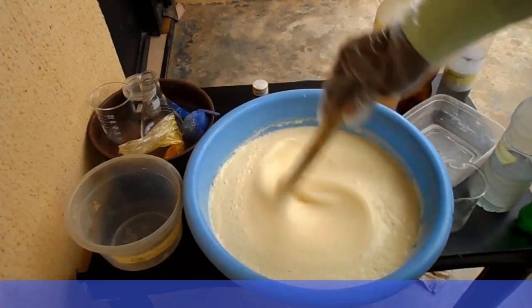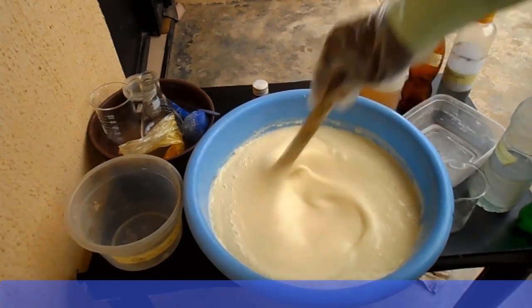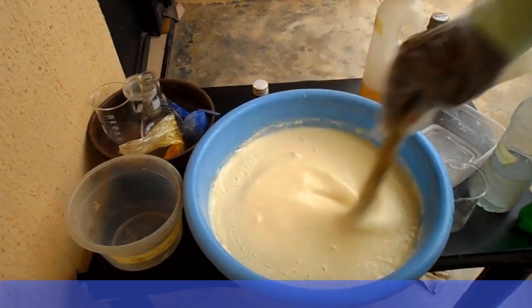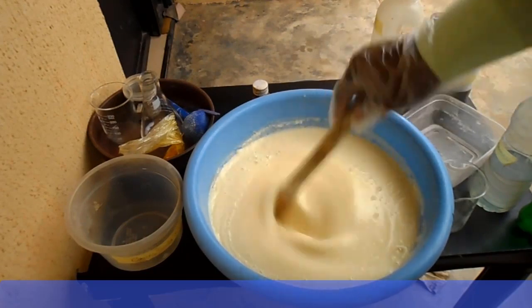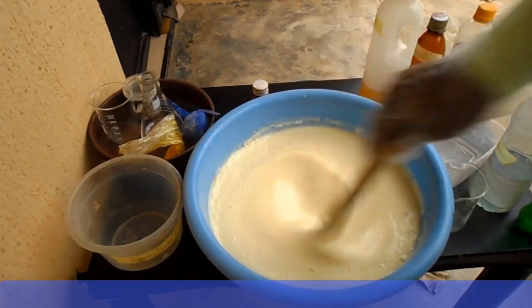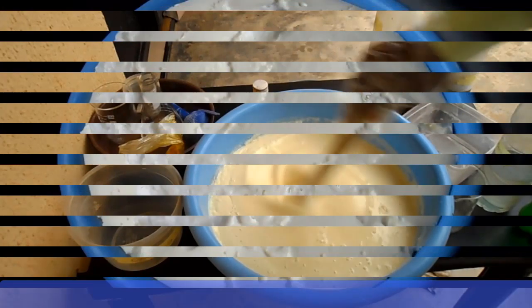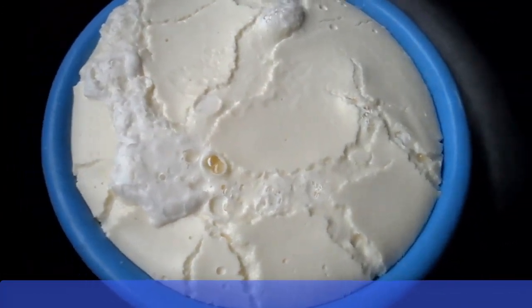As you can see, the mixture is getting thicker and thicker. Just keep stirring it. You can see it's much thicker now. Now this is how your mixture looks after 1 hour.